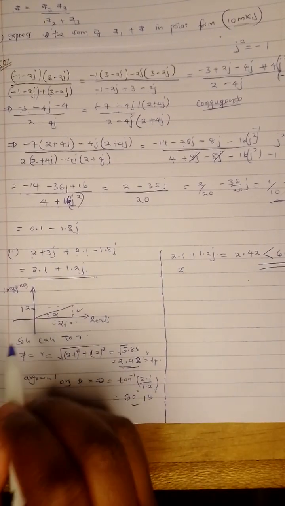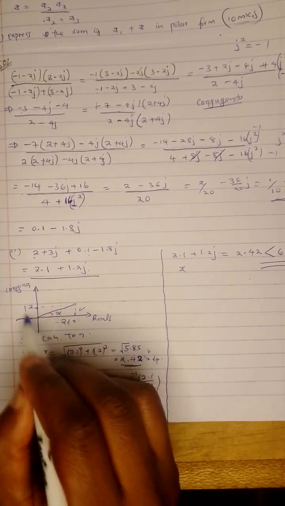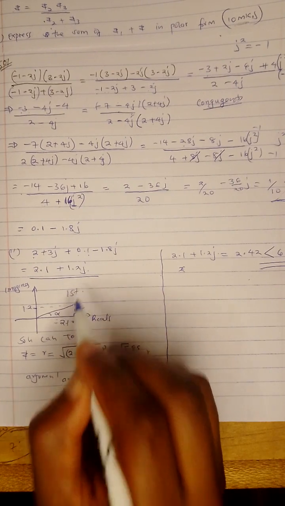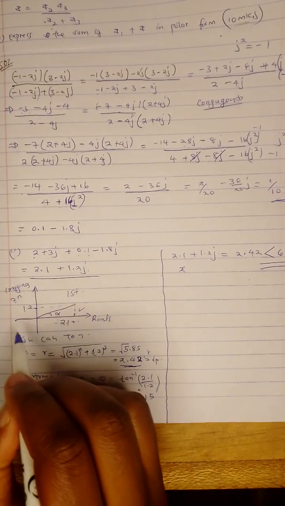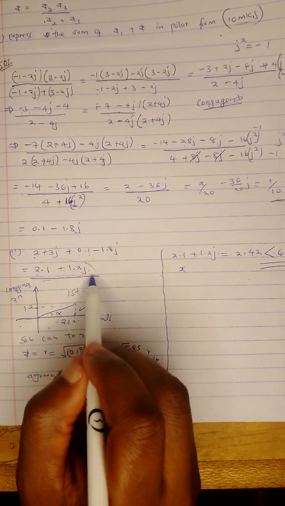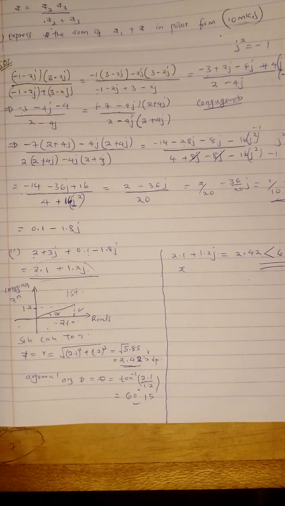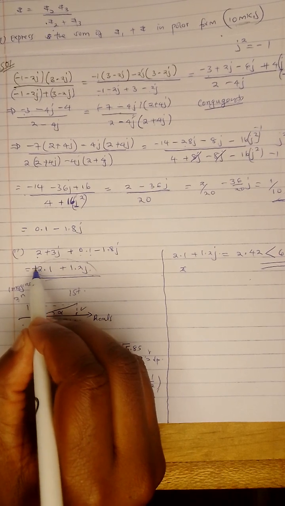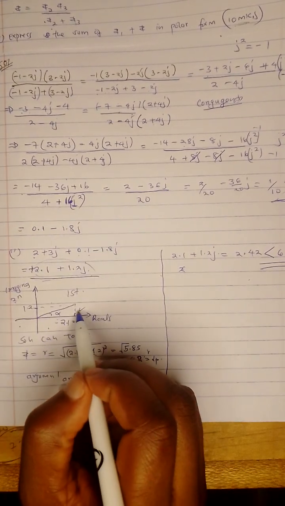Remember, we have decided to use this quadrant here. This is the first quadrant. We have the second quadrant, third quadrant, and fourth quadrant. Since here we don't have negatives, we only have positive values, so you use the first quadrant to get your angle.